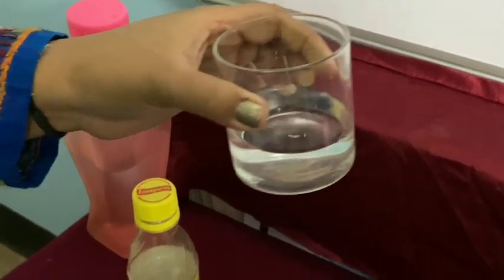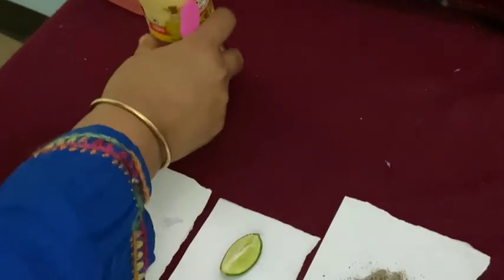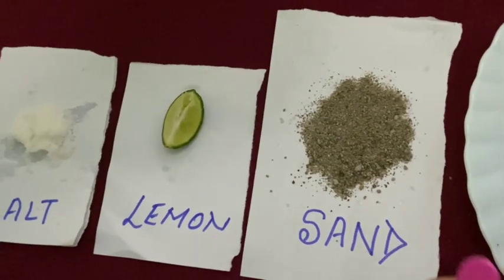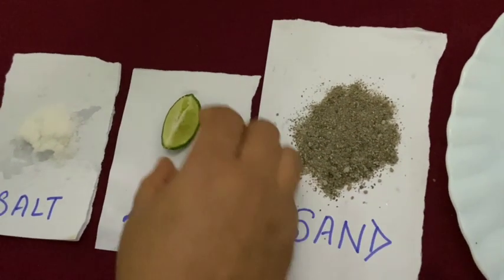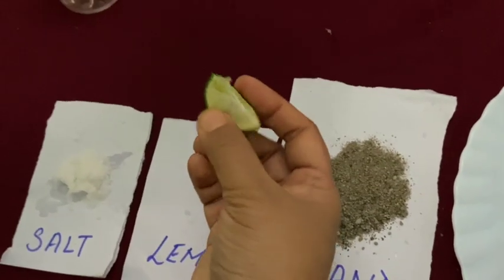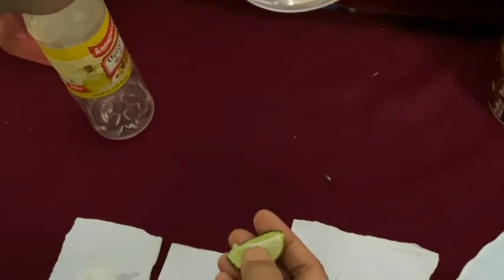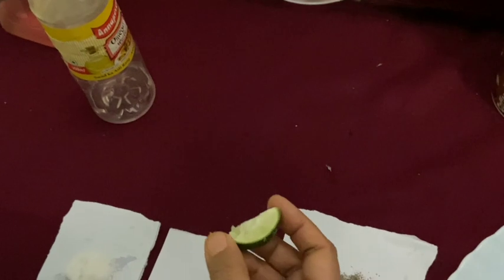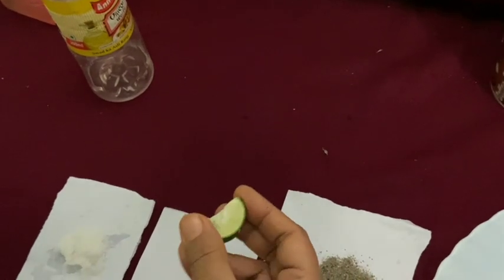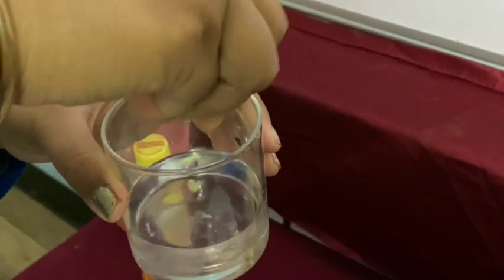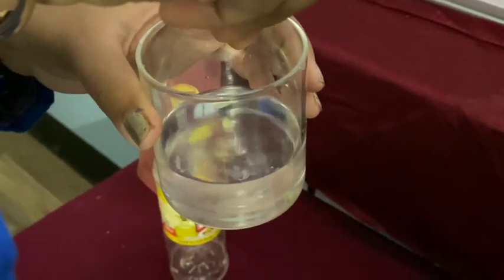Let us start with the first sample. Here is a lemon piece. Now we will see whether this lemon juice is soluble in water or not. So I'm squeezing this lemon here.